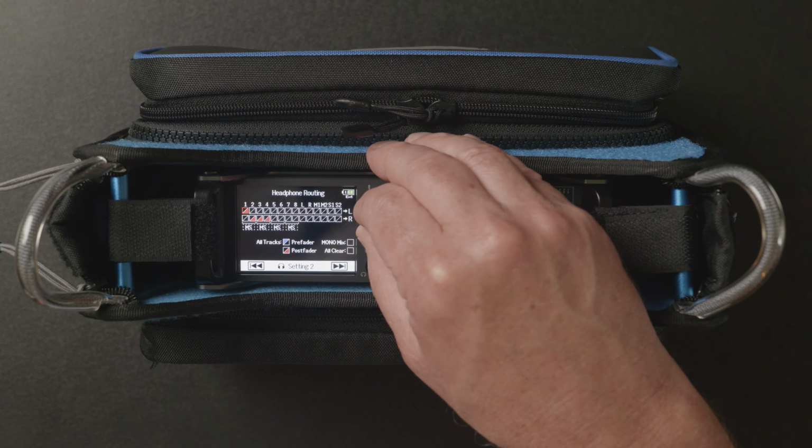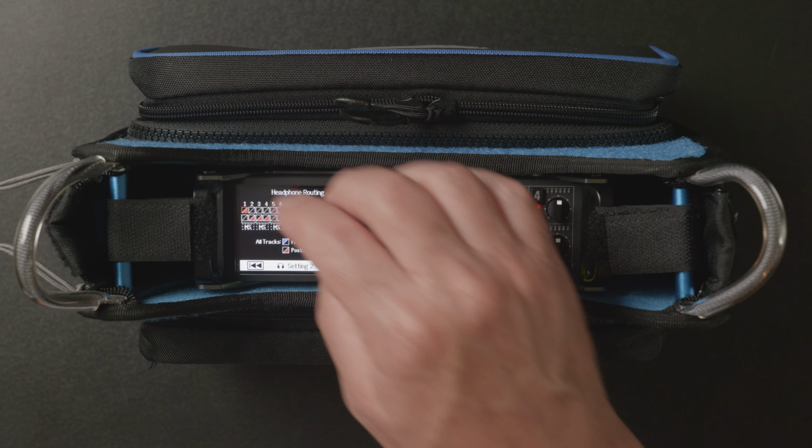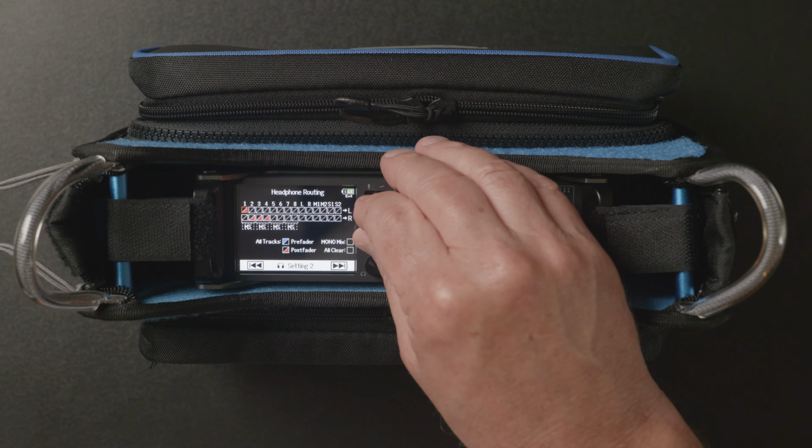And those are all post fader. You could set them pre fader if you wanted. That way any adjustments you make on the fader level are not going to be adjusted in there, but I'm not sure why you'd want to do that. So I'd recommend having them all post fader, boom on the left ear, and your lavs on the right.